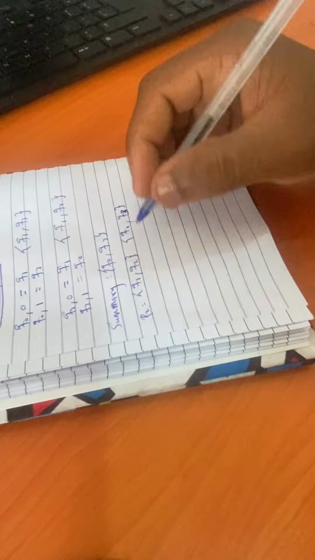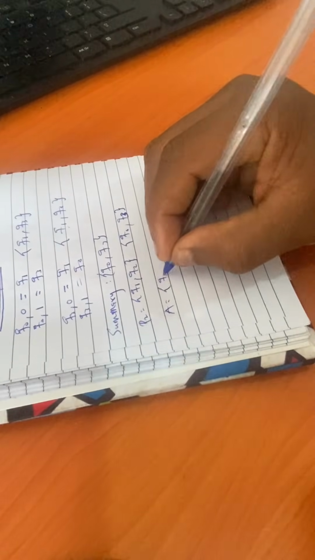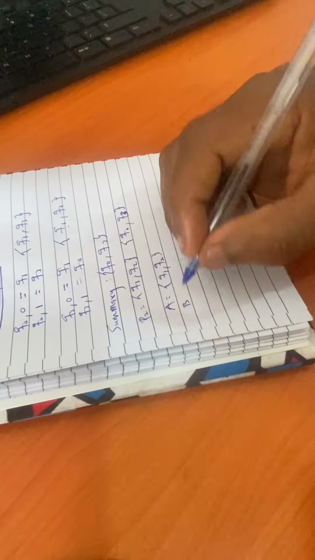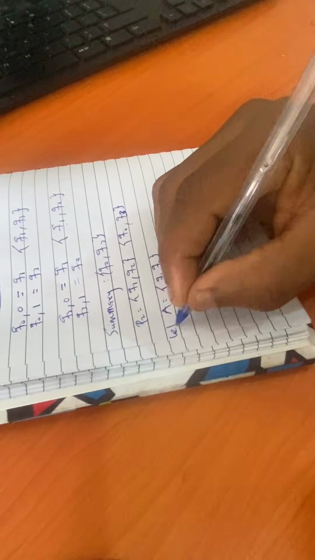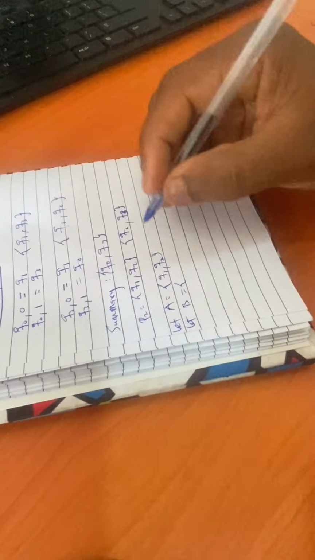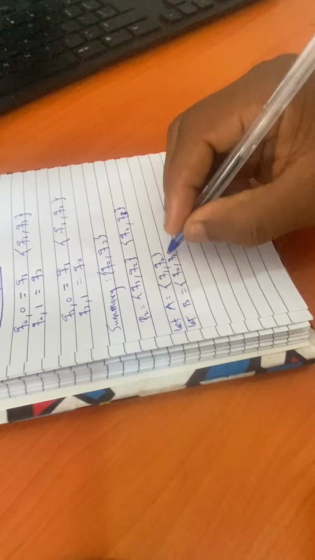So let's say A is equal to the set Q1, Q2, and let B be equal to the set Q0, Q3.